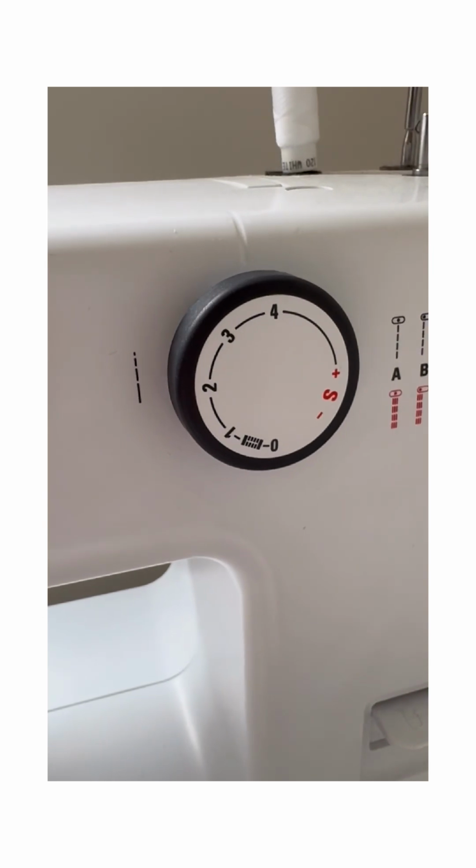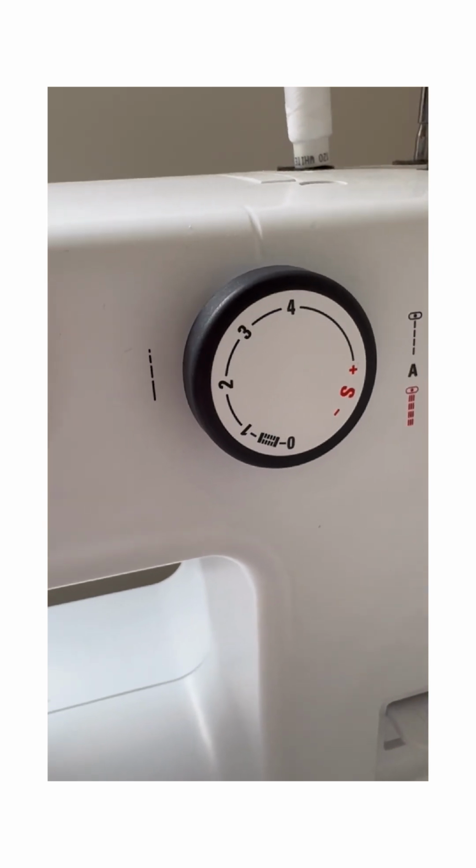So here you can see as you increase the number, the stitches get bigger. When I started, they were very close together, which isn't good for paper because it tears. And then as I got to the end, they're bigger and further apart. So you've got the choice on one dial as to how long you make those stitches.